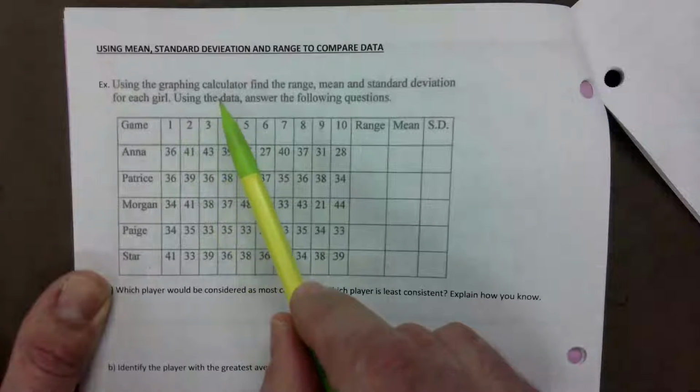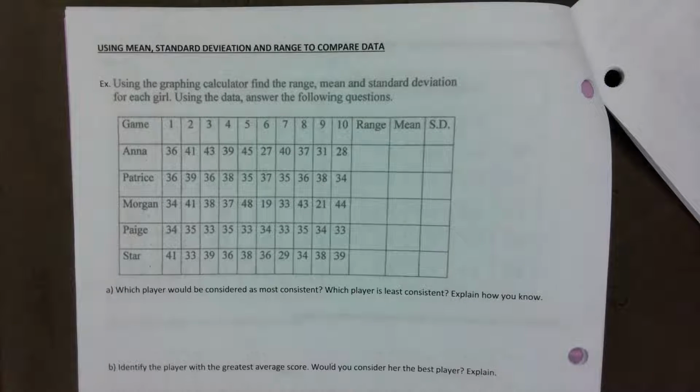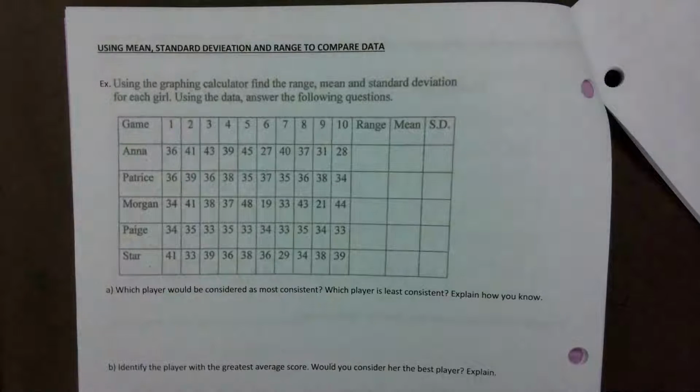We don't even know what sport this is. Maybe basketball. I don't know. Is that realistic for basketball? No, it's a little high, right? Yeah. Maybe Michael Jordan would score that many points. So that's beside the point.